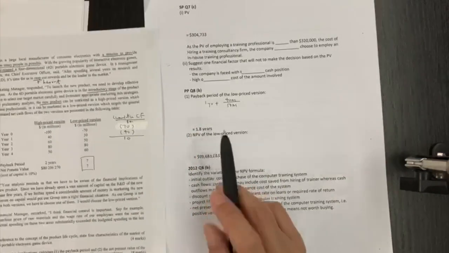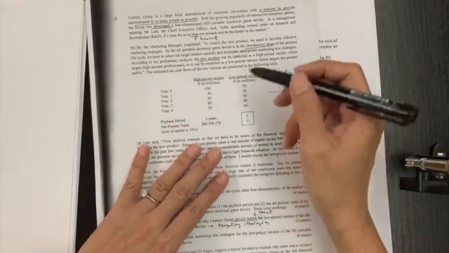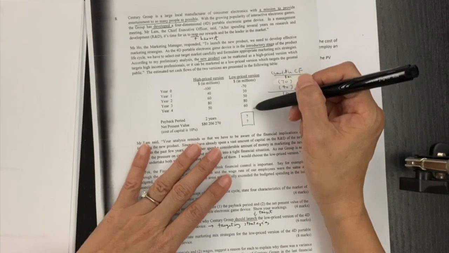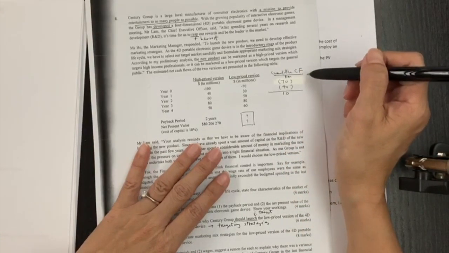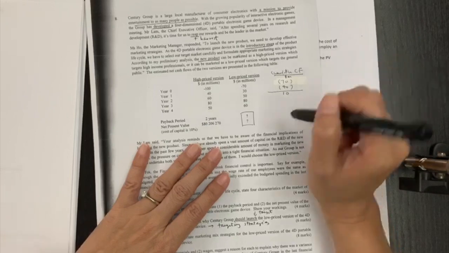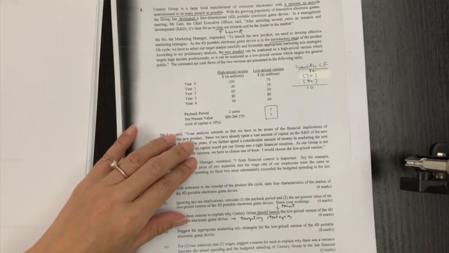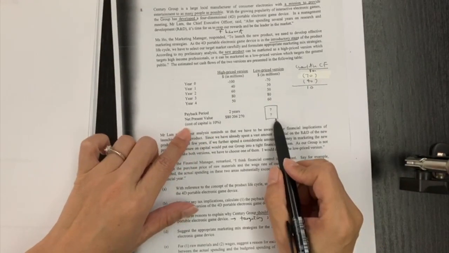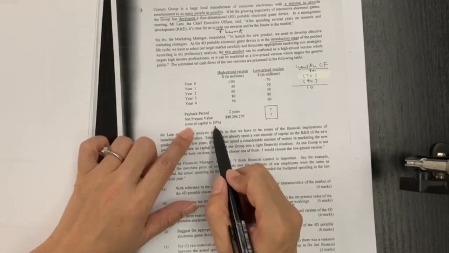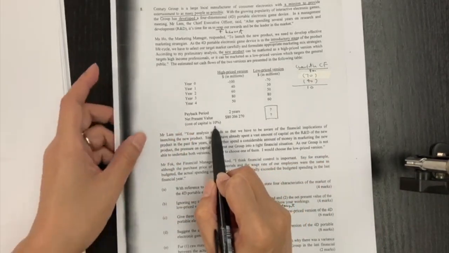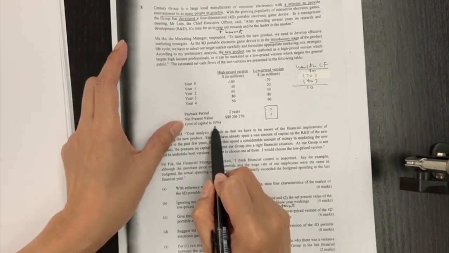Okay, so now be careful. If your cash inflow is not regular, then you need this cumulative cash flow column to do the analysis. Okay, so next, how do we calculate net present value? So this time we need to consider cost of capital, because net present value considers time value of money.